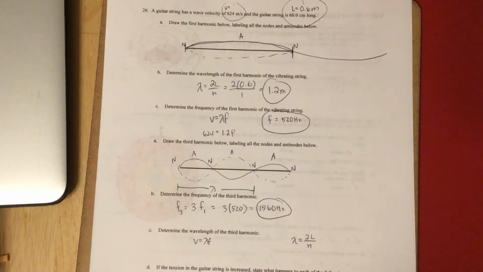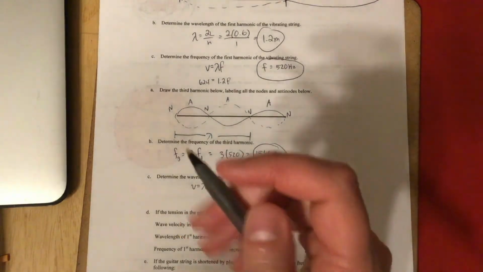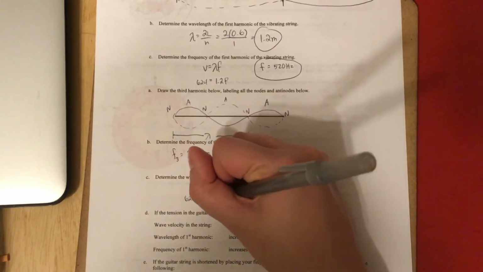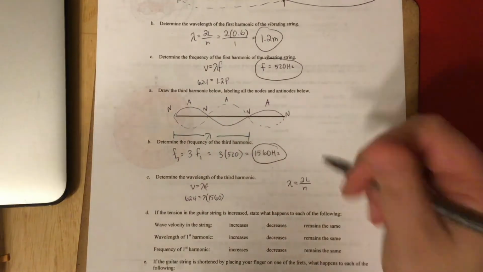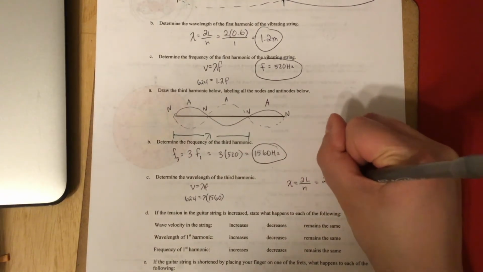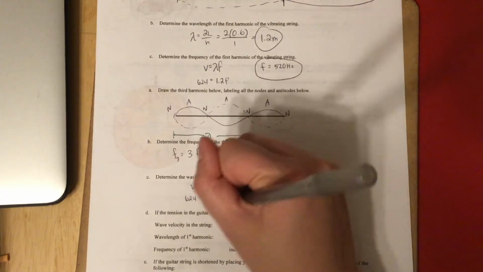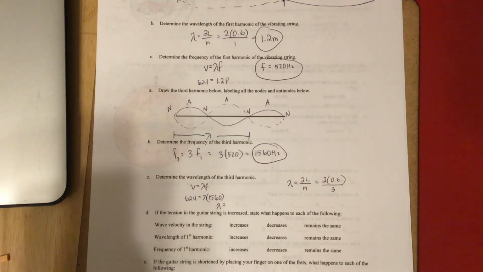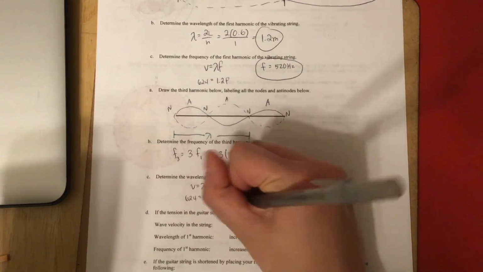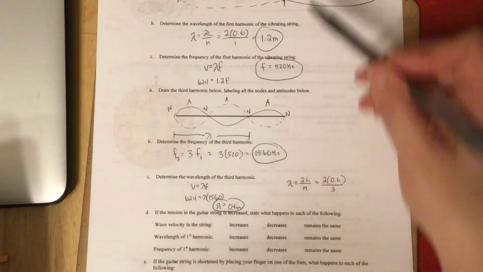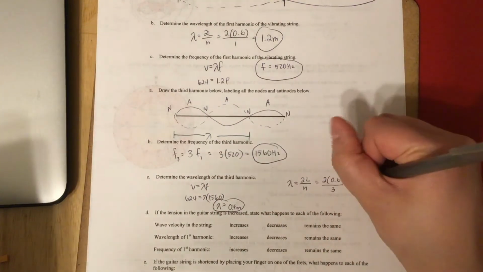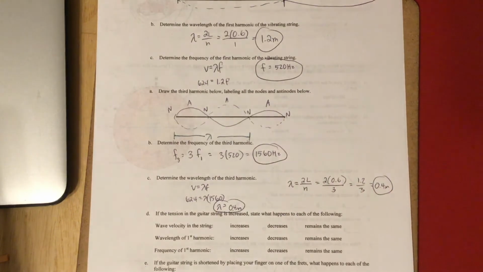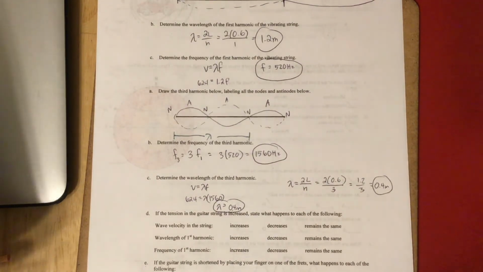If I've done this right, and I'm pretty confident I have, those 2 values should give the same number. So 624 equals wavelength times 1560, or 2 times 0.6 over 3 should give me the same number. On the left-hand side, 624 divided by 1560 gives me 0.4 meters. I did expect that to be shorter than the 0.6 meter string length. And on this side, 1.2 over 3 is also 0.4. You can check either way. They should both come out identical.